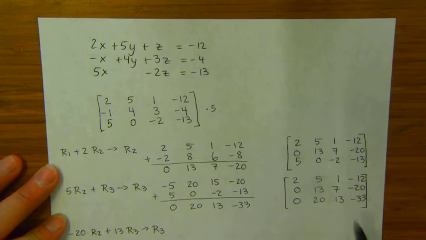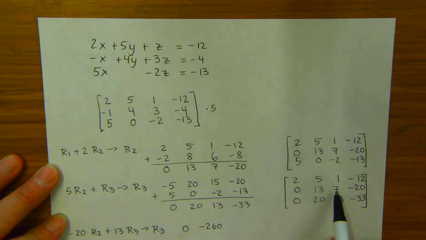Negative 20 times this row, so obviously my first value is still 0. Negative 20 times 13 becomes negative 260. 7 times negative 20 becomes negative 140. And then negative 20 times negative 20 is positive 400.